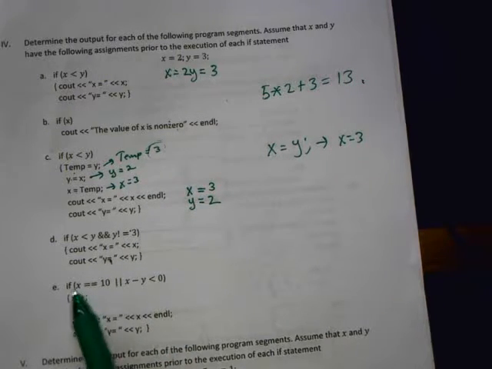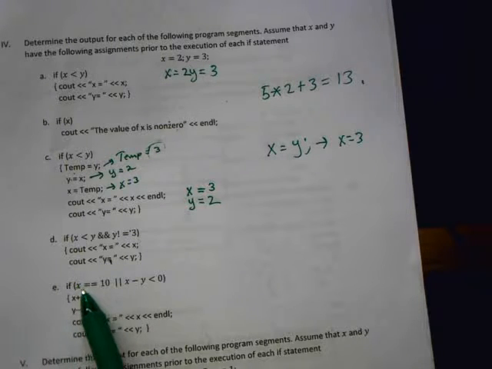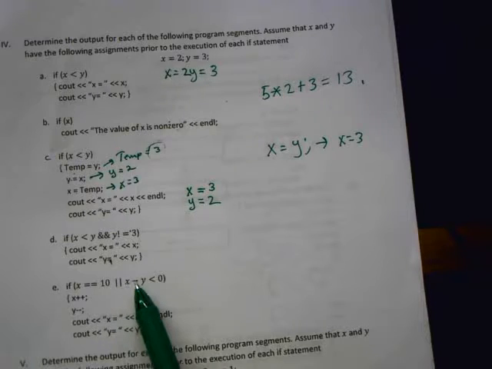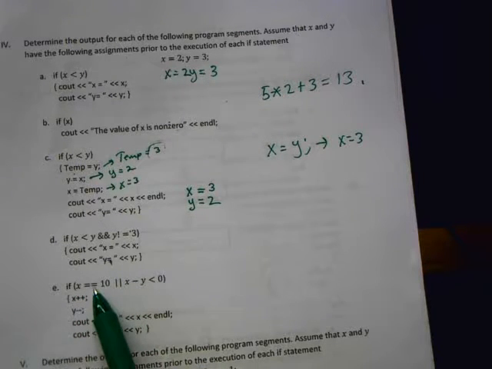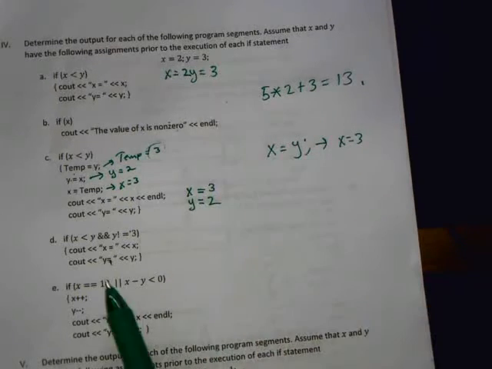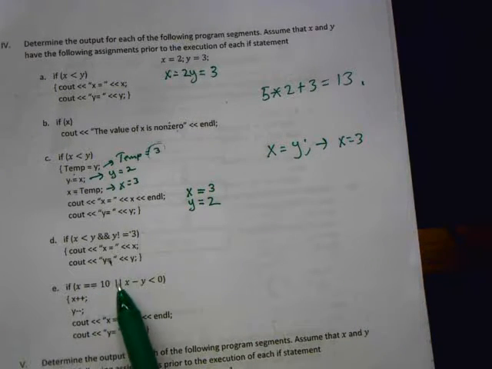Now conversely, this one says, if x equals 10, or x minus y is less than 0. Does x equal 10? No. Is x minus y less than 0? Yes, because x is 2 and y is 3. So this one has this or that. What has to happen for an or statement? One or the other, or both could be true. That would be okay too.